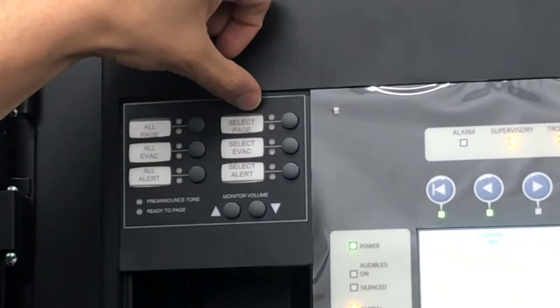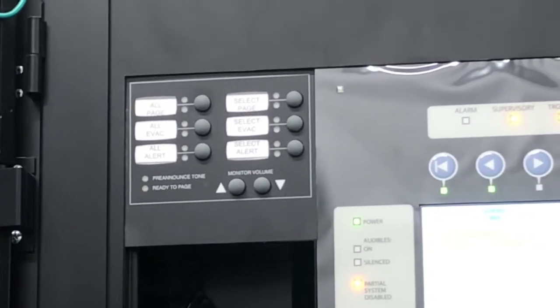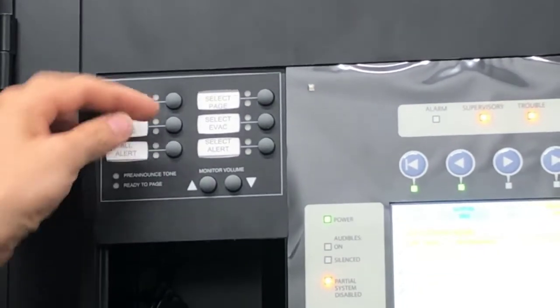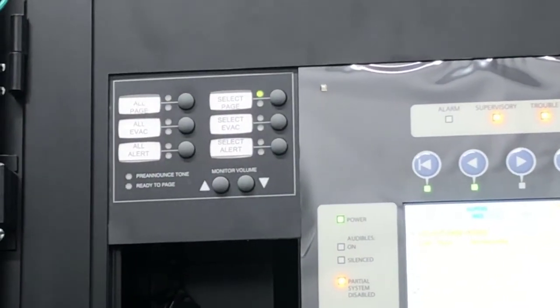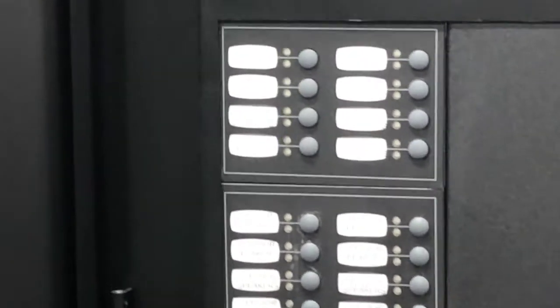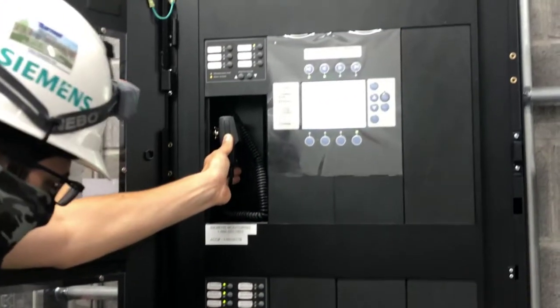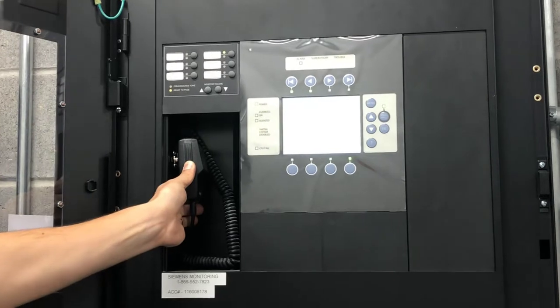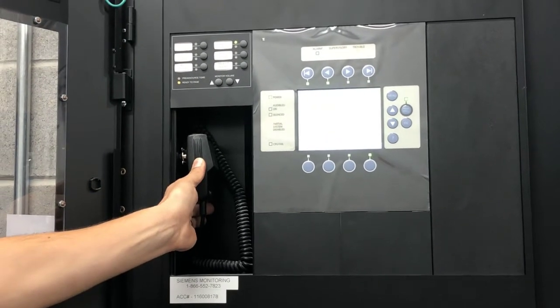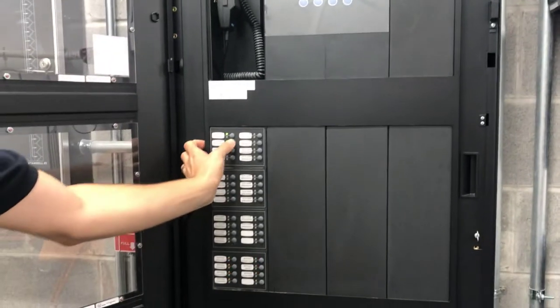And then you have a selected page. For example, if you only want to page levels 1 through 5, let's say. So you'll go over here. First of all, you'll do a selected page, and then you'll select all the floors that you want to page. Okay, so let's say 1, 2, 3. And then at that point, when you key the mic, it'll go to that. See where it says radio page. Now you can talk. Now we have everything bypassed, so that's why we're not hearing anything. But you're only going to page those floors. You're not going to page the remainder of the building. You can just undo them.